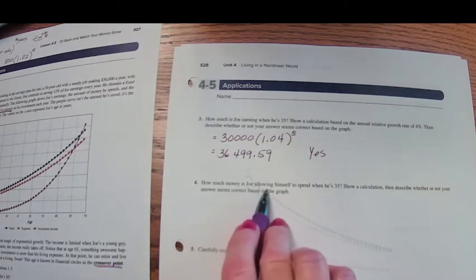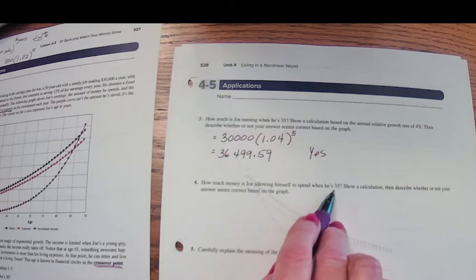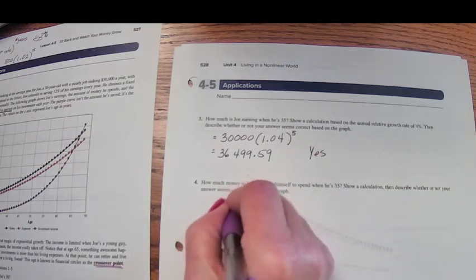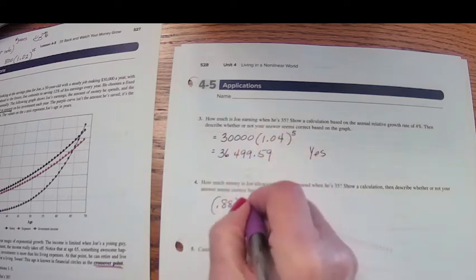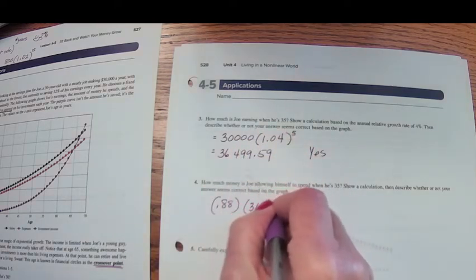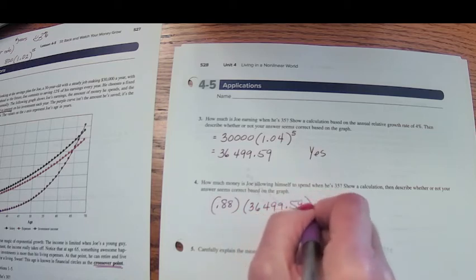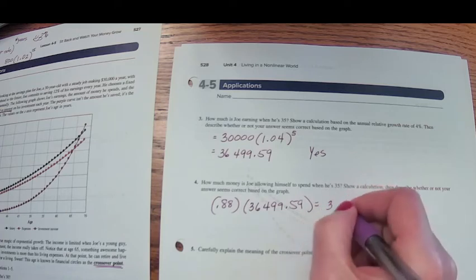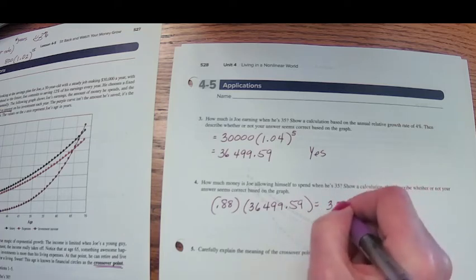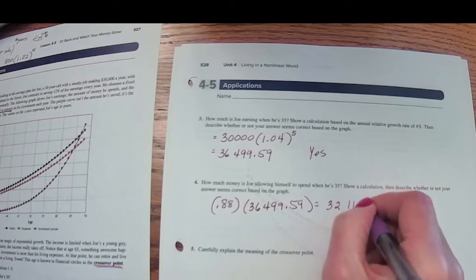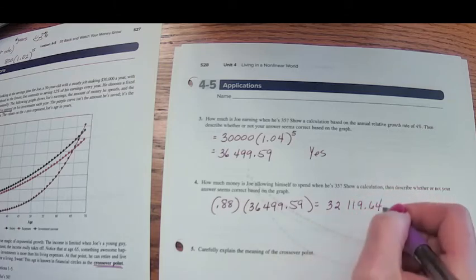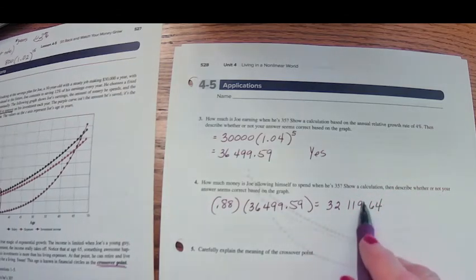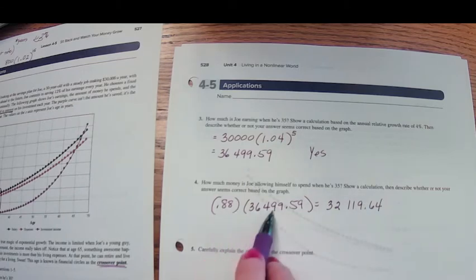How much money is Joe allowing himself to spend when he's 35? So he's going to spend 88% of what he's making. So even though he's making almost 36,500, he's going to spend $32,119.64, which is 88% of what he's making when he's 35.